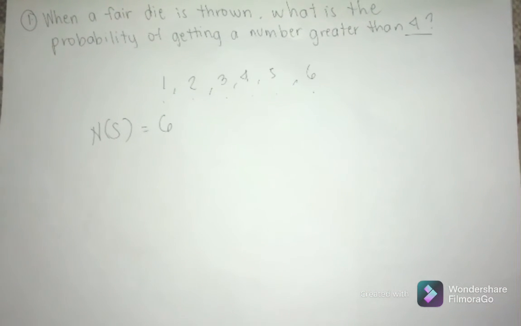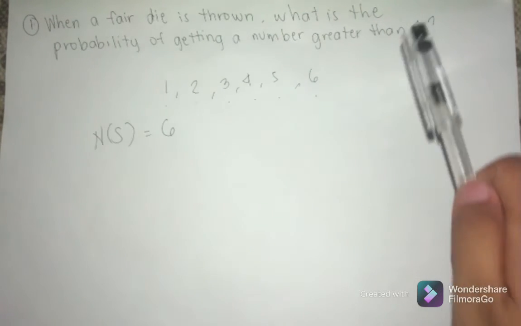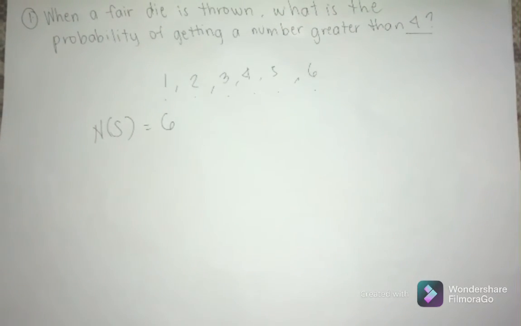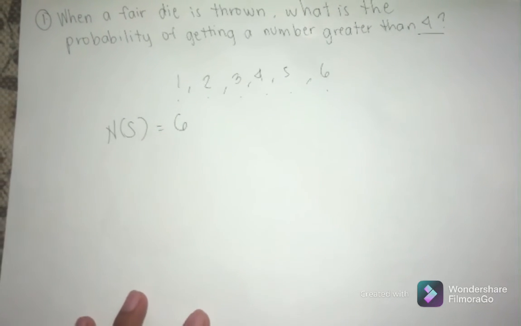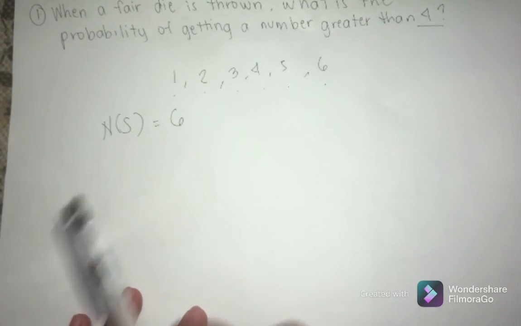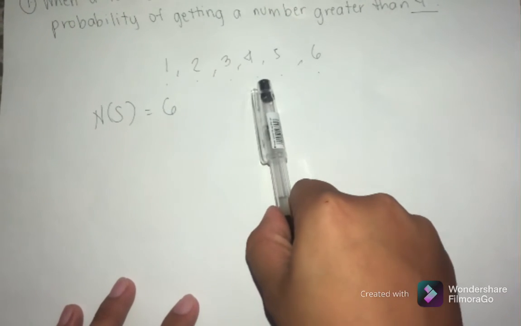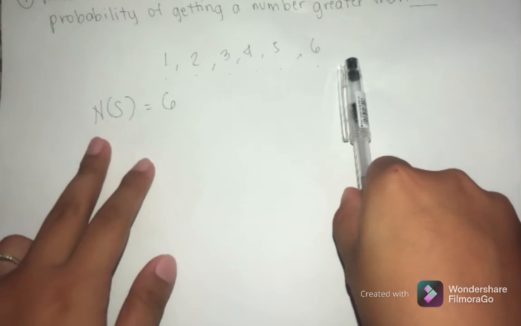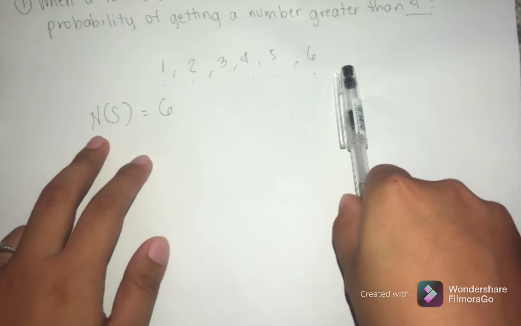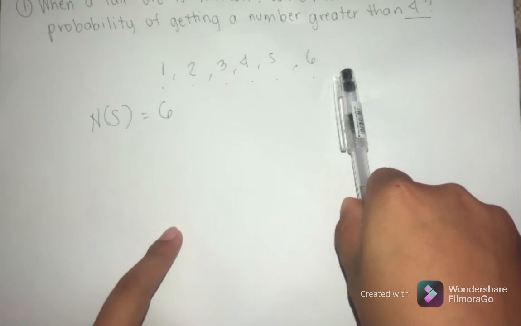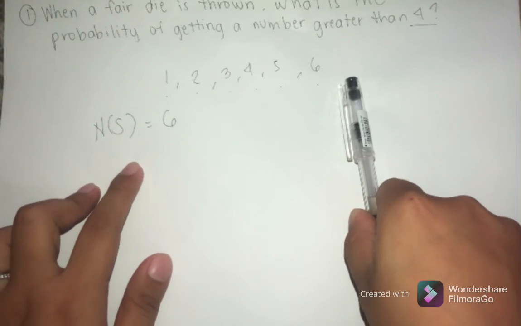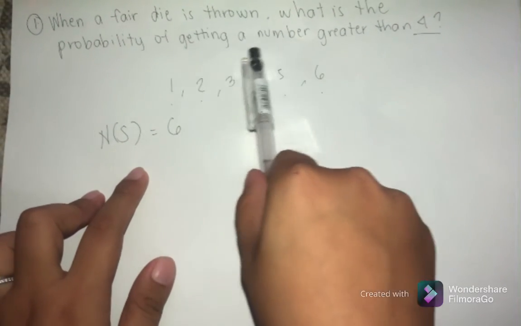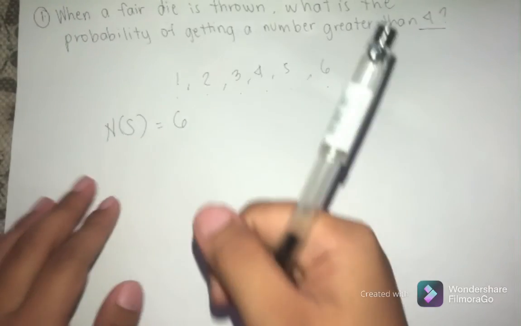For example, when a fair die is thrown, what is the probability of getting a number greater than 4? We all know that a die has 6 faces, and each face has a number: 1, 2, 3, 4, 5, and 6. The n(S) is the total possible outcomes, or the sample space, which is 6. The event depends on the question: getting a number greater than 4.